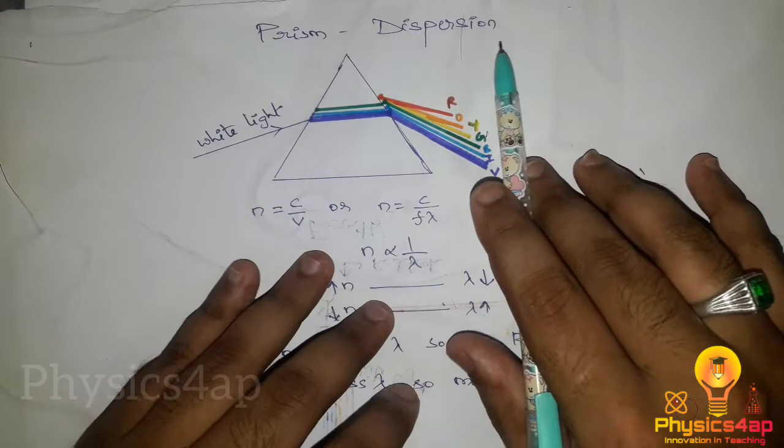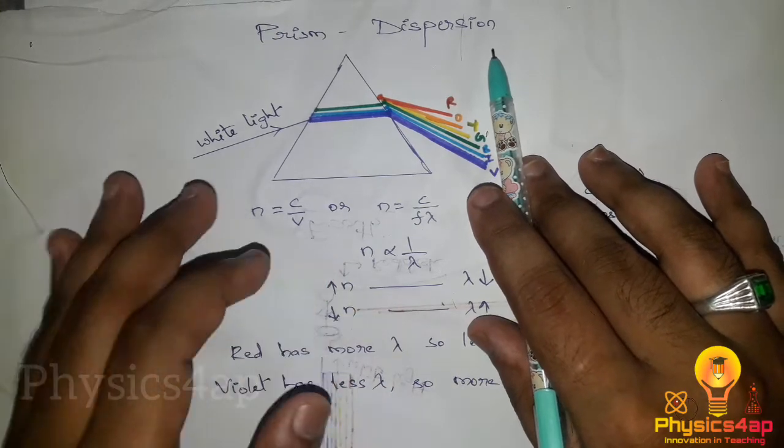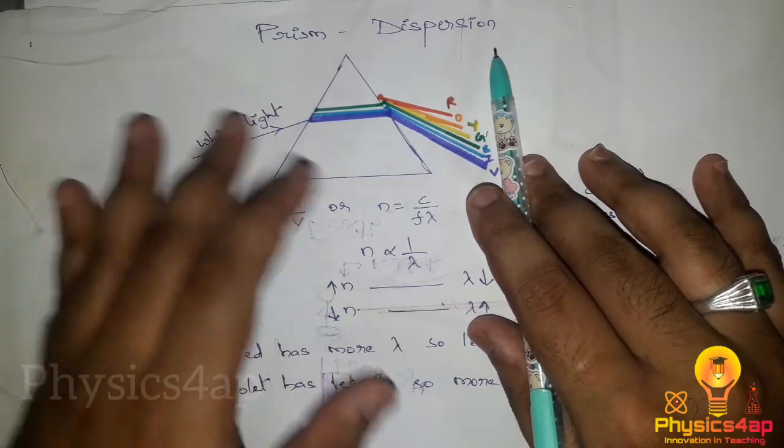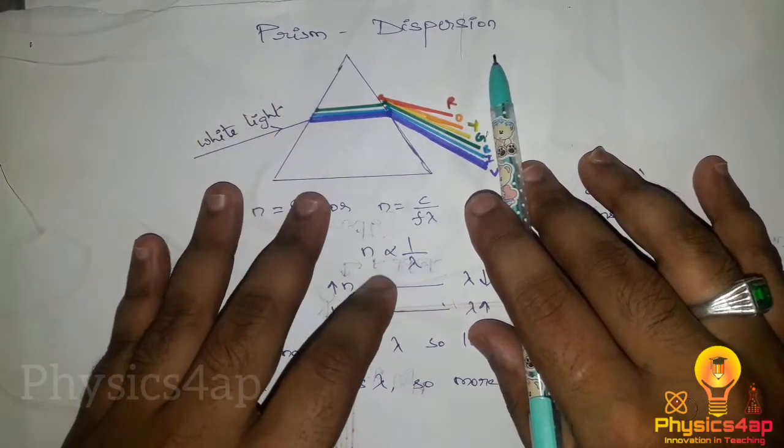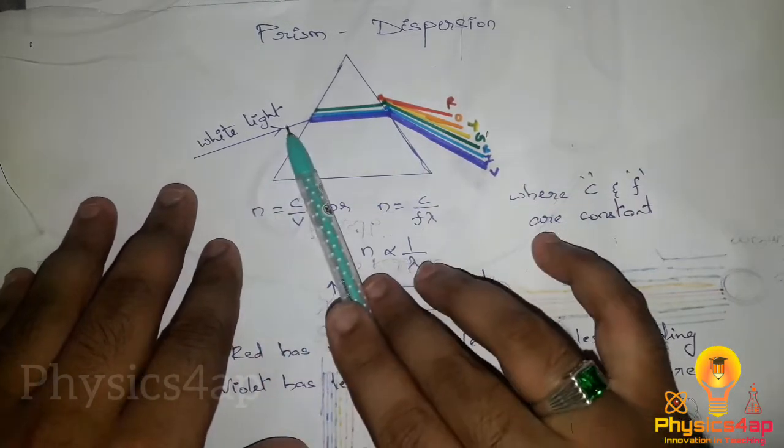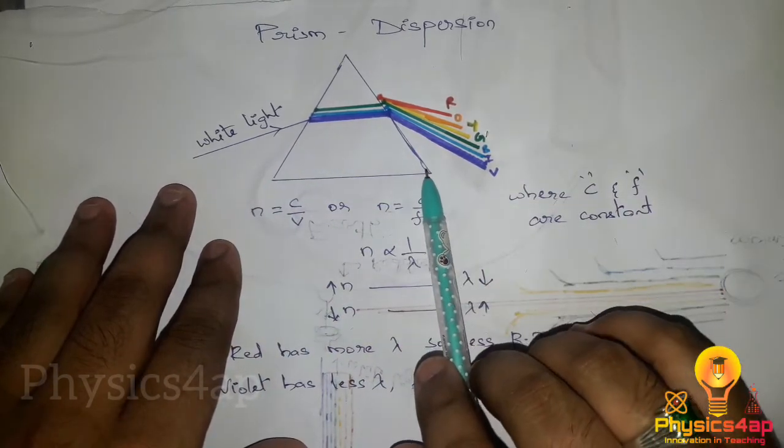When we discuss dispersion, the first thing that comes to our mind is the prism. Dispersion is the process of splitting of white light into several colors.